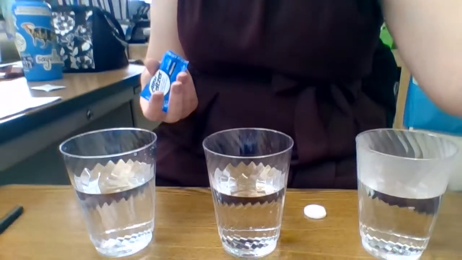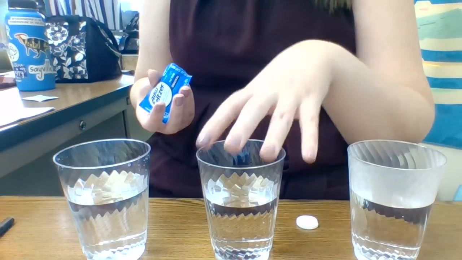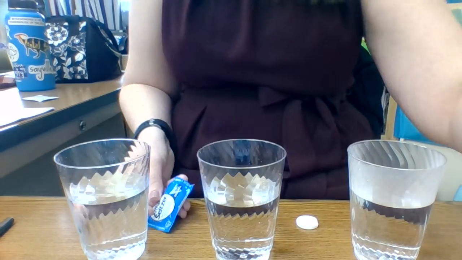Hi guys, so today we're going to be doing a lab demo about looking to see if the temperature of water affects how long it will take an antacid tablet to dissolve. So we have our Alka-Seltzer tablets we're going to be using. We have our cups of water down here. We have hot water, we have room temperature water, and we have cold water.